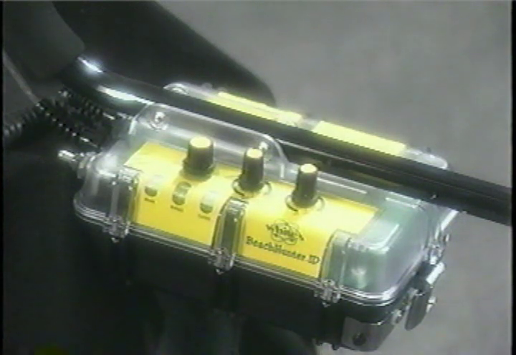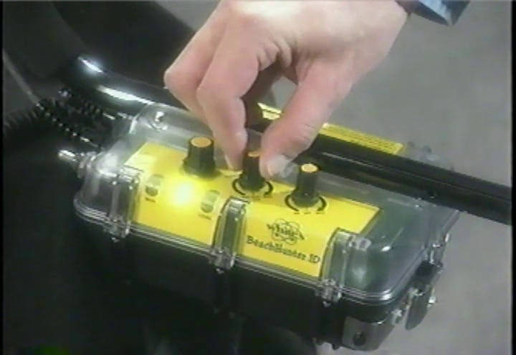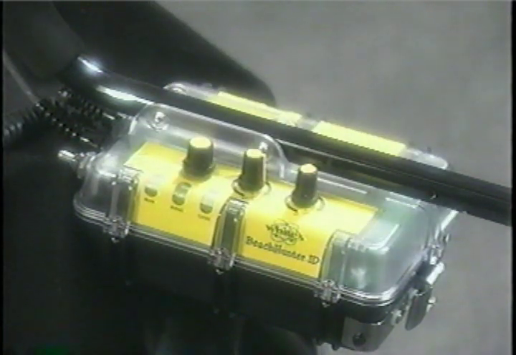If smooth, stable operation is noted at P, increasing the sensitivity control clockwise may increase detection depth so long as stable, predictable results can be achieved. The sensitivity control will also dictate the sensitivity of the ID display. If set too high for the conditions, the display may become unreliable.